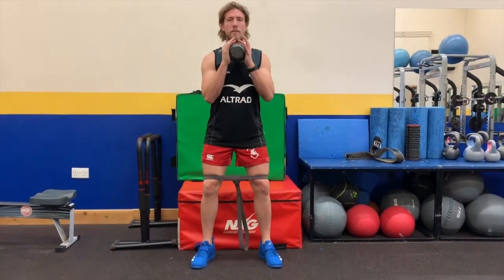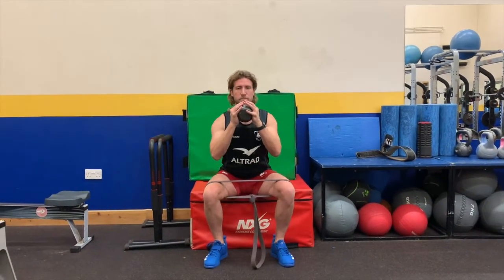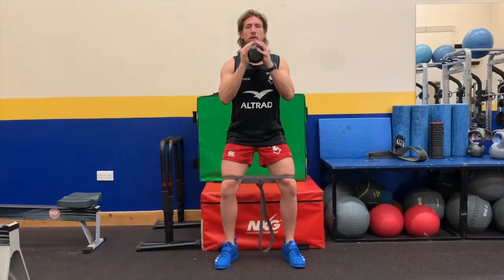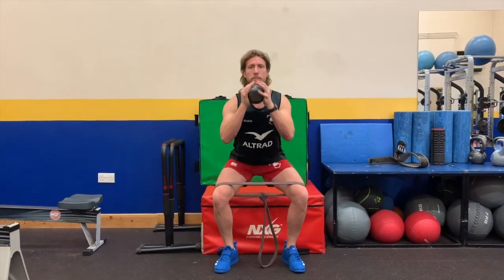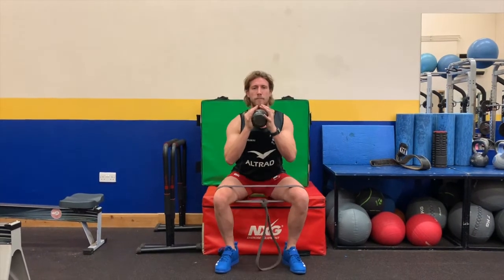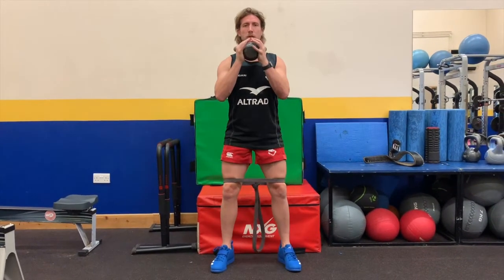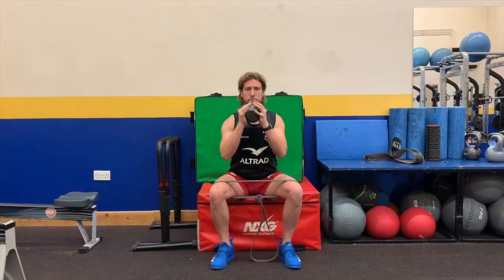The second exercise is a banded goblet squat. The band forces the knees to track over the toes and prevents knee valgus while increasing glute activation when done correctly. Loading at the front with a kettlebell also increases glute activation, which has been highlighted as a weakness for this athlete.